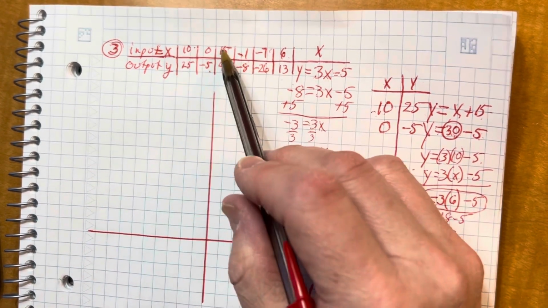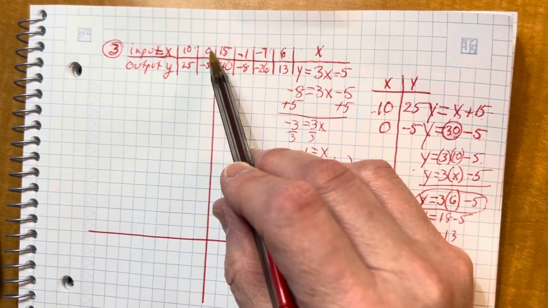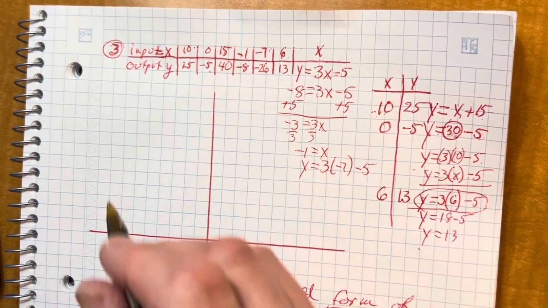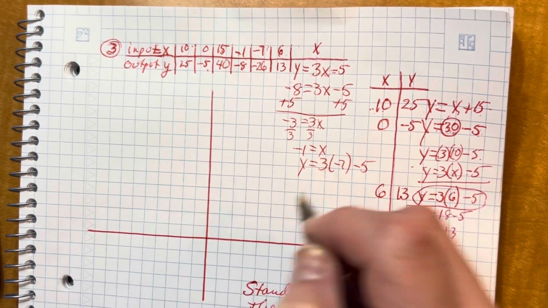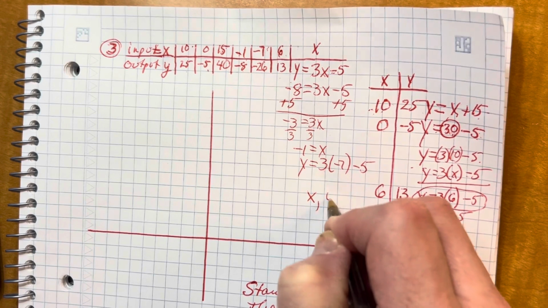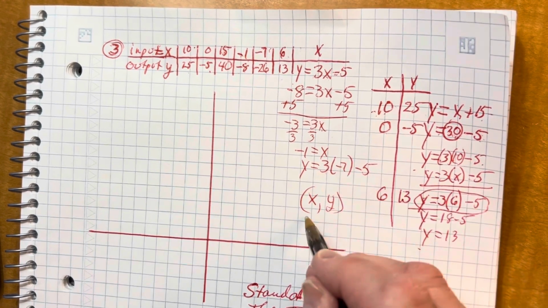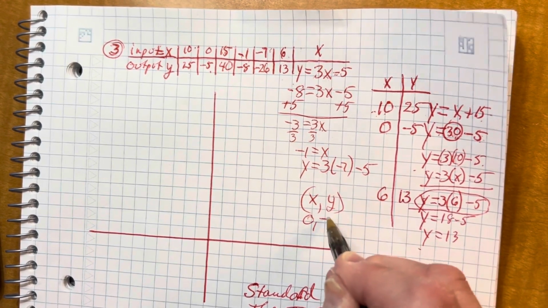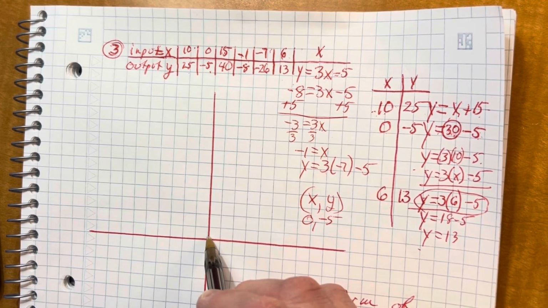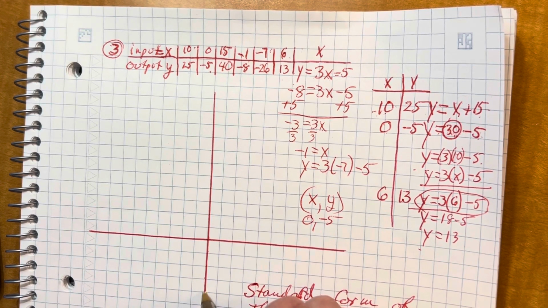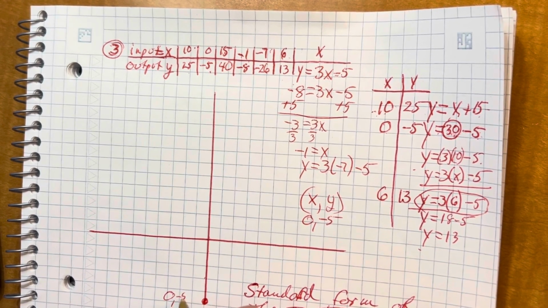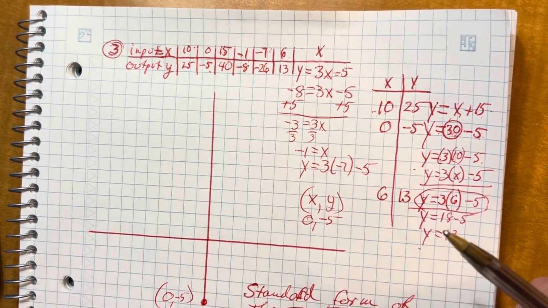One of my first points to graph is 0, negative 5. What does 0, negative 5 look like? That means I go in the x direction first and the y direction second. So I go 0, negative 5. I go over 0, and then down 5. 1, 2, 3, 4, 5. There is 0, negative 5, and I'm labeling the point.